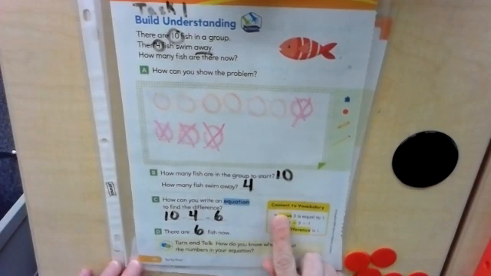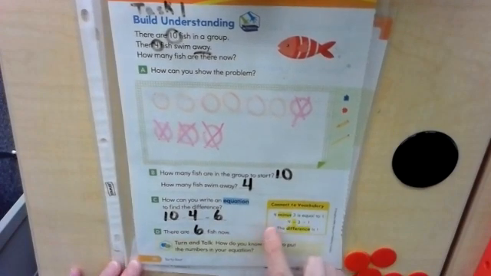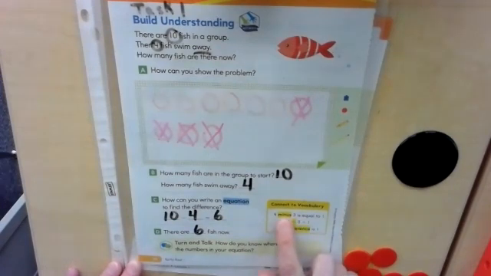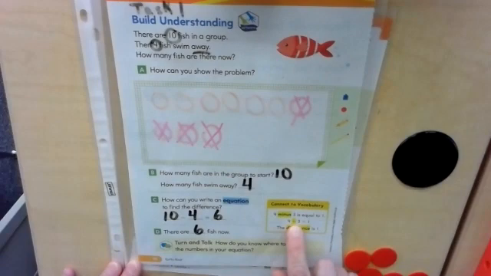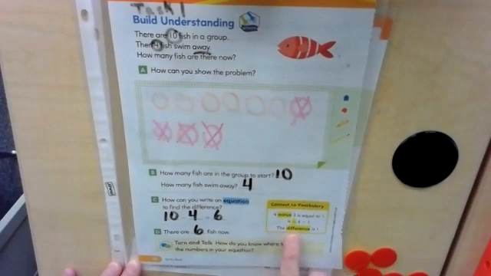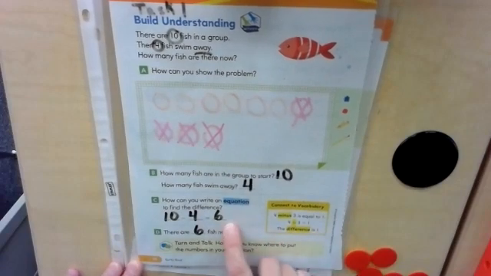Over on the side, you see connect to vocabulary. Here's some important words. For minus 3 is equal to 1. The word minus is what that little symbol is there. The difference is 1. Remember we talked about our answer being the difference?